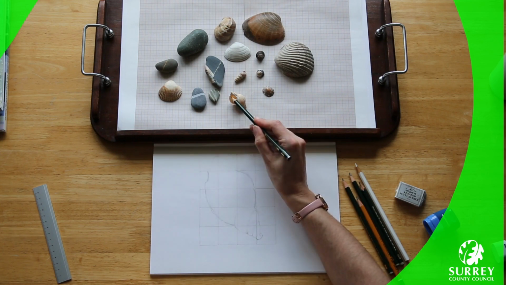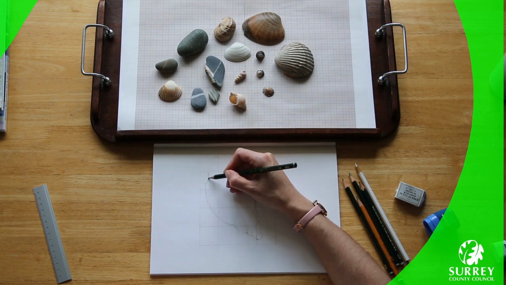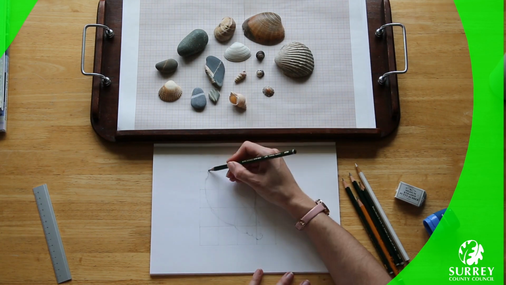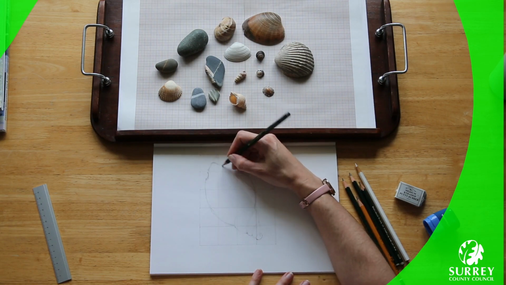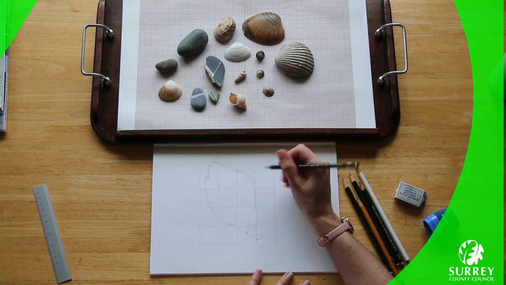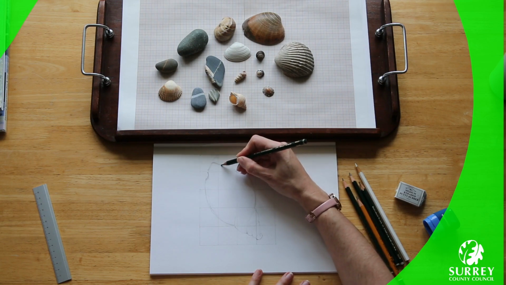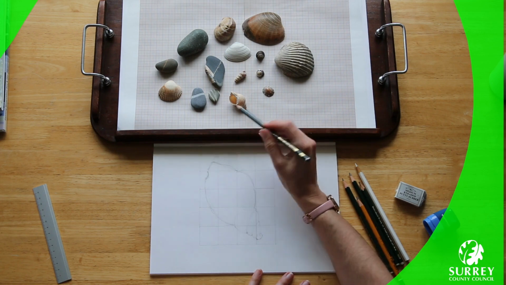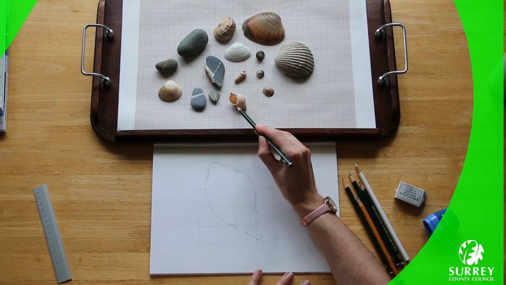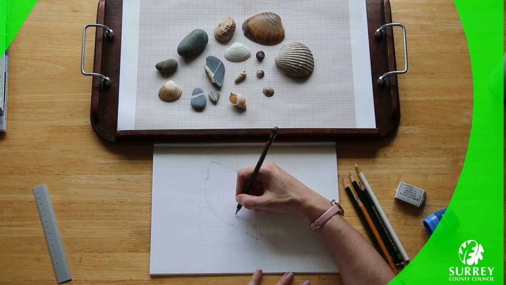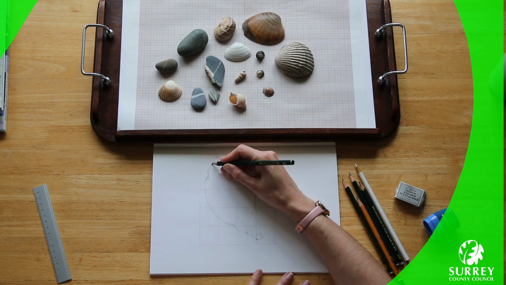And then again this angle in here. In fact, that's only 1 square, so it's a lot smaller. Okay, I think that's a rough outline, but as we go along we can adjust it if we feel the shape isn't working for us. So now I'm going to take that inner line of the shell and we'll start here with the edge.